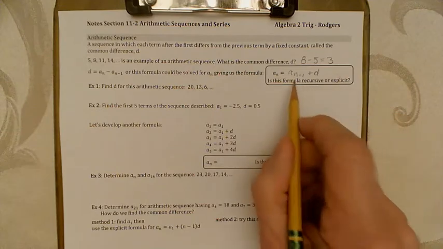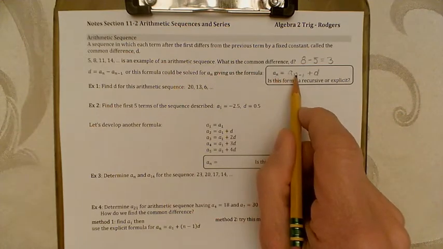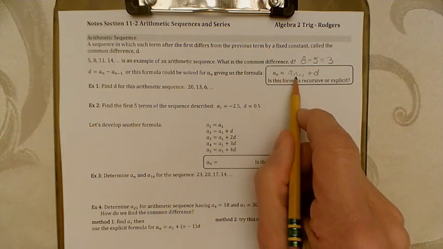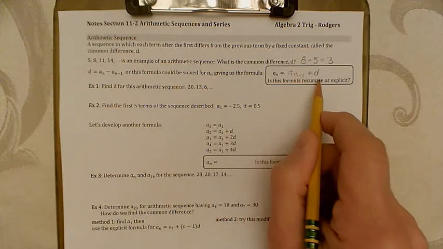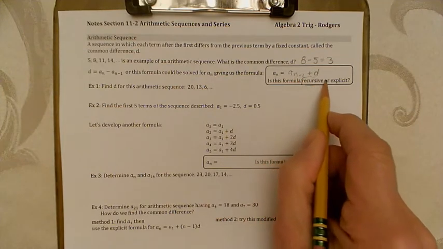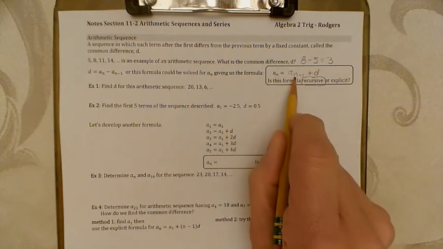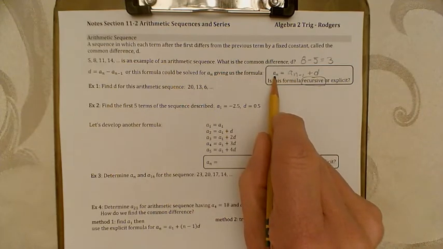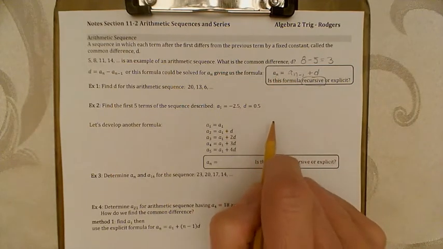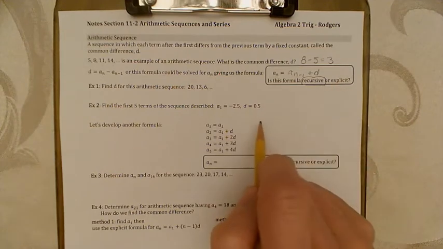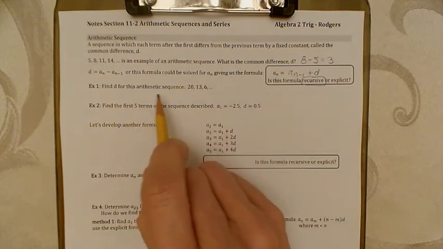In order to find a term, we're using the previous term, the n minus 1 term. So this is what we call recursive because it's using the previous term to find the next term, not explicit.